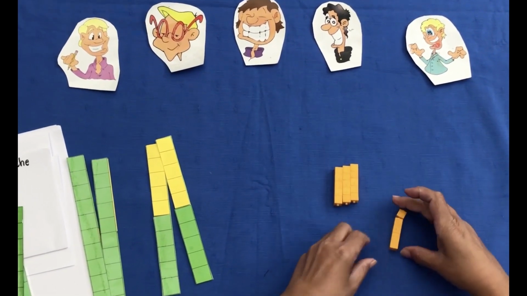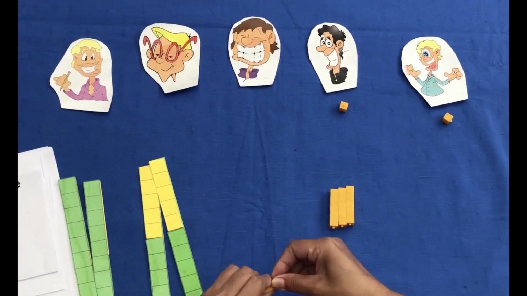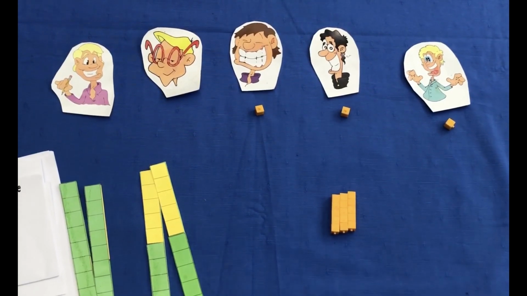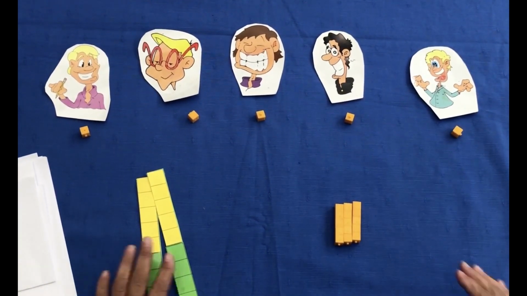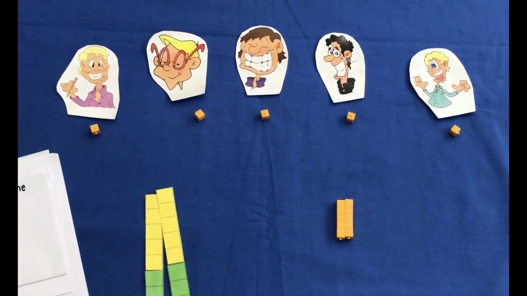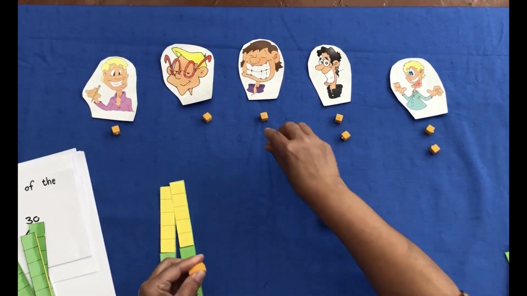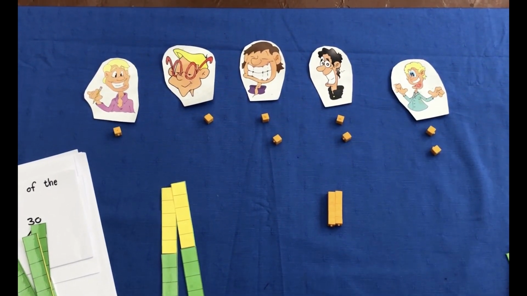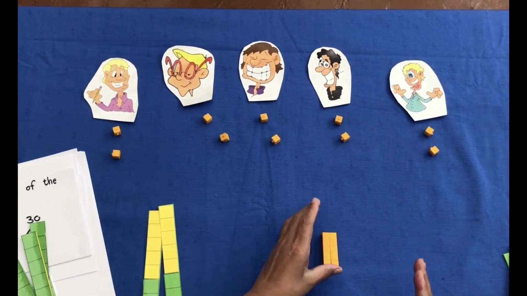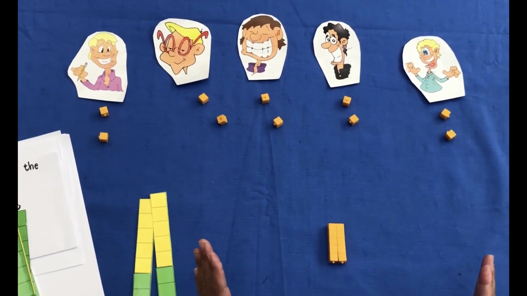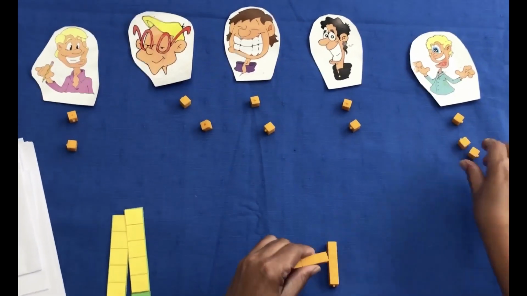I'm going to take the first 5, give each one 1. How much do I have left? I have 15 left. Take the next 5, give each one 1, and I have 10 left. The reason you need to know how much you have left is because division we do by subtracting. The next 5, give each one 1.